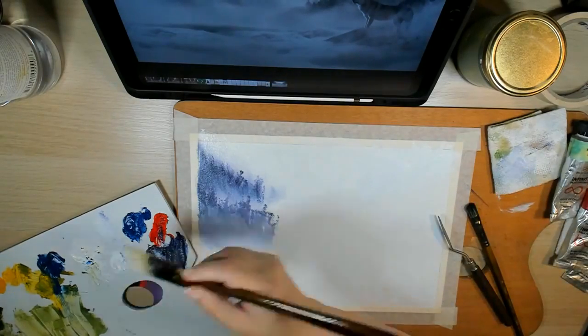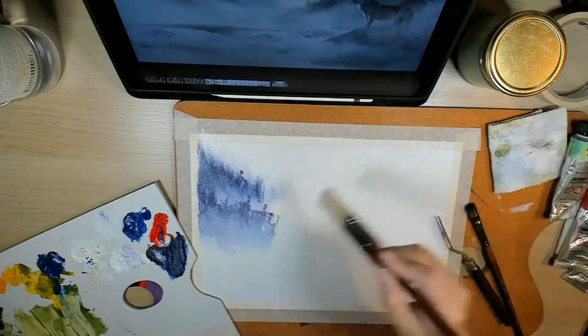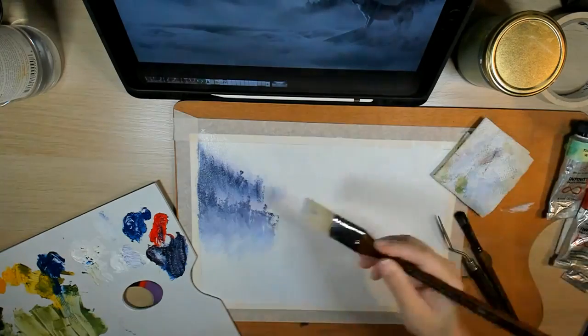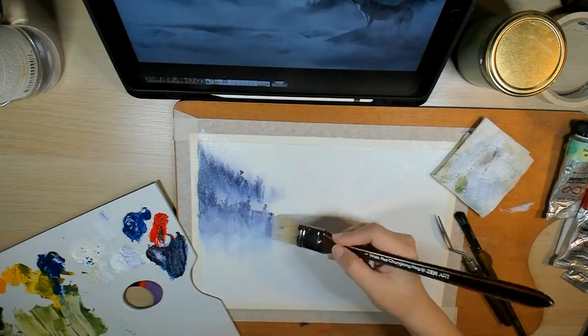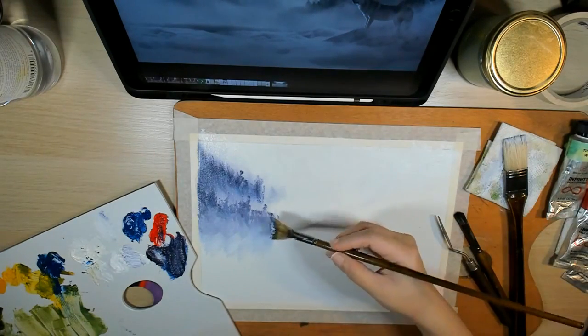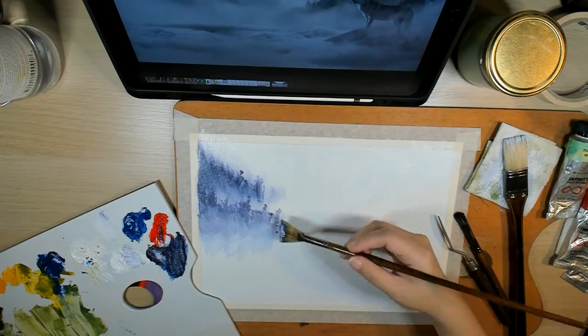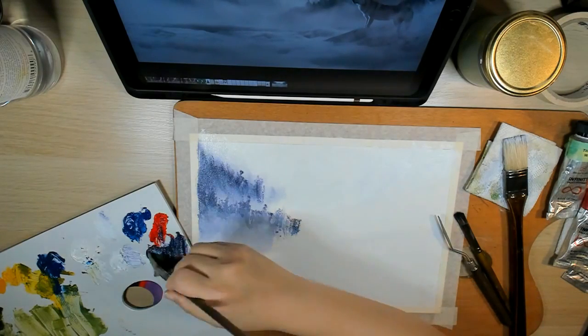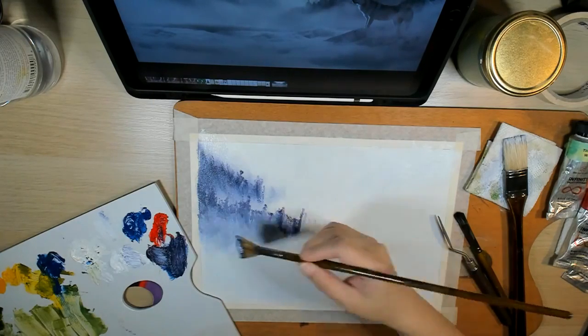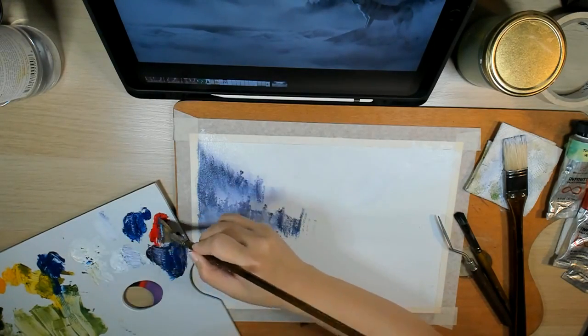And just add white for some parts that need more white. Okay, so that's the nice thing about oil. You can just keep on blending and just keep on working, and you get to create your work without the pressure of having to finish it quickly. You can work on it and leave it for another day.